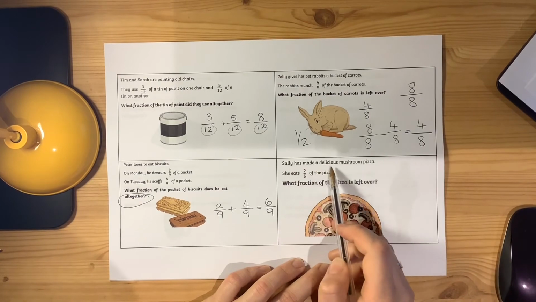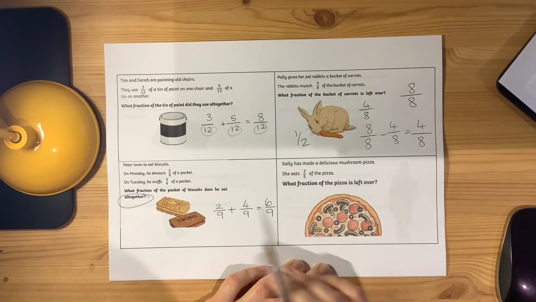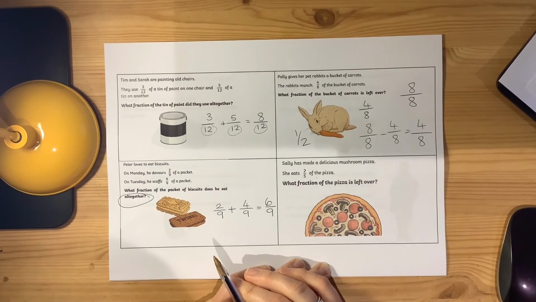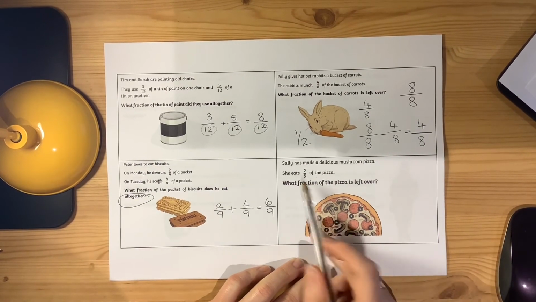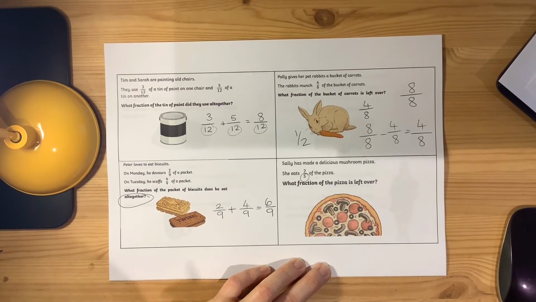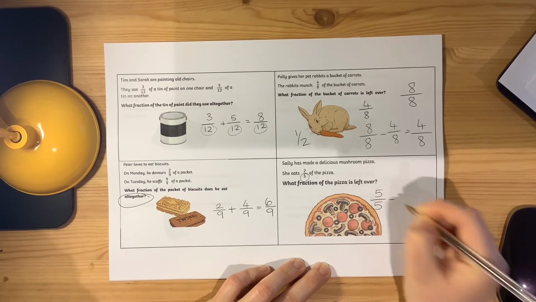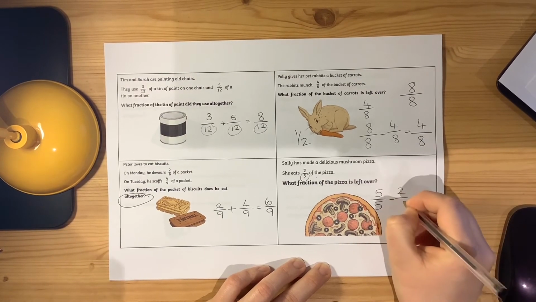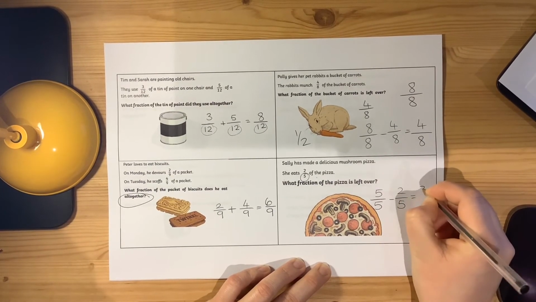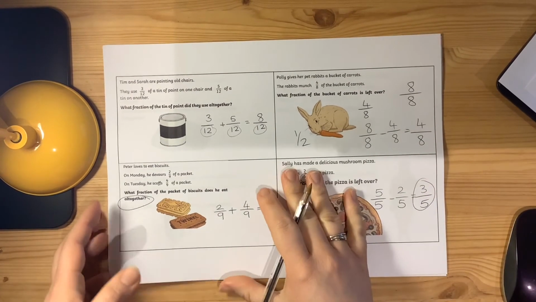Sally has made a delicious mushroom pizza. She eats 2/5 of the pizza. What fraction of the pizza is left over? Well, she cut her pizza into 5 pieces. We know that because it's fifths. So the whole pizza would be 5/5. We then take away how much of the pizza she has eaten, and that leaves us with 3/5, and that is the amount left over.